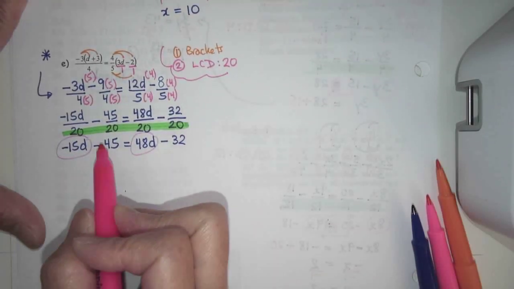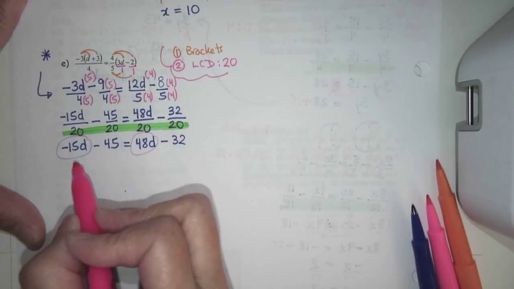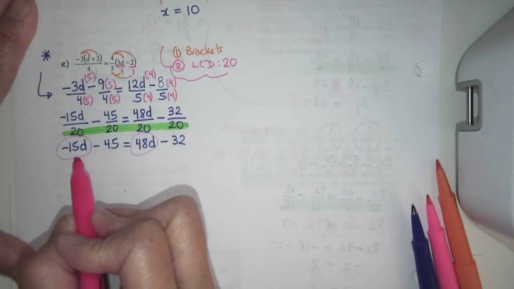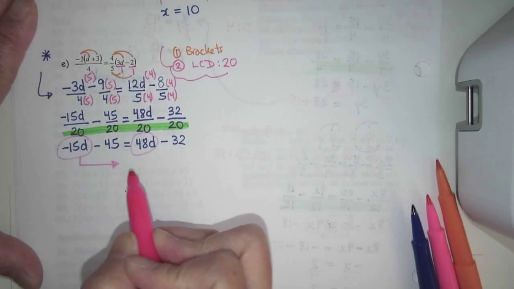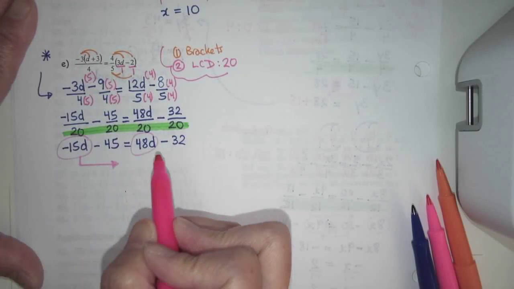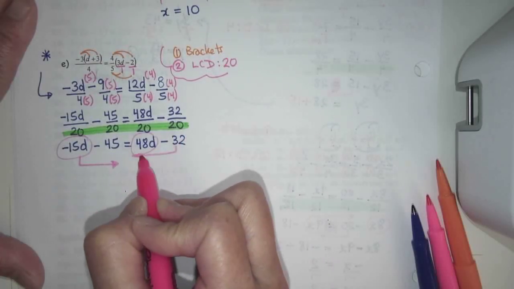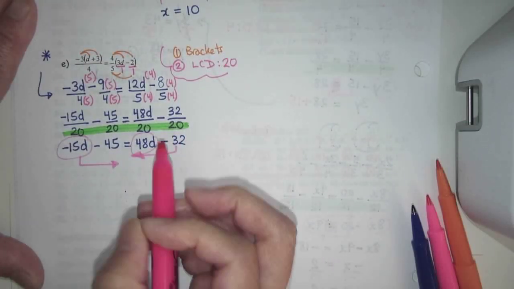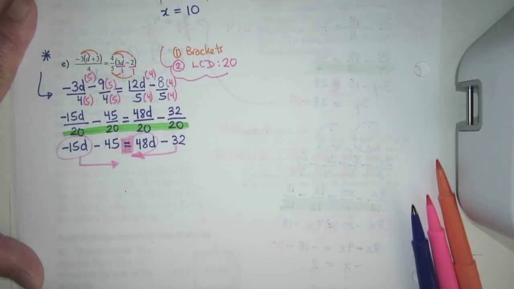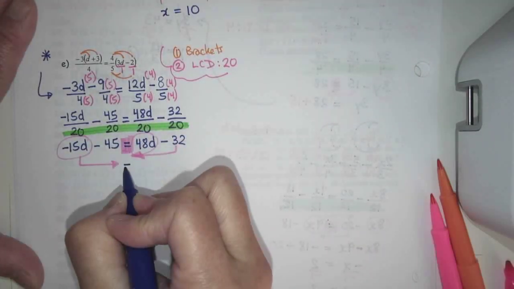Now you can do this two different ways. I can either bring the d's to the left or bring the numbers to the right. I'm going to actually this time switch it up, and I'm going to bring the d over, and that will make the terms with the variables on the right side, and then that means this one has to cross the barrier. So the ones I put the arrows for are the ones that are crossing over.